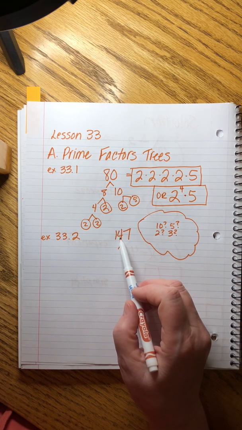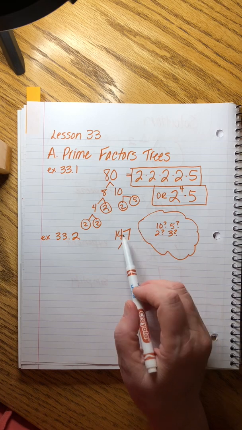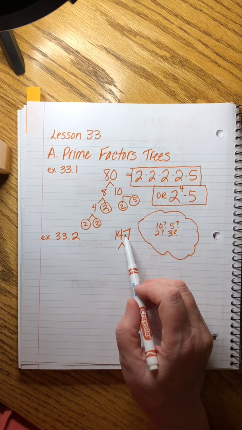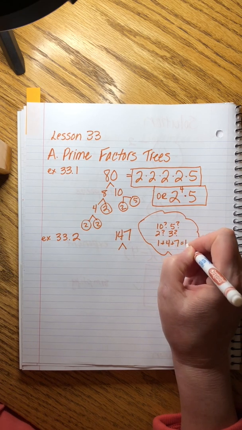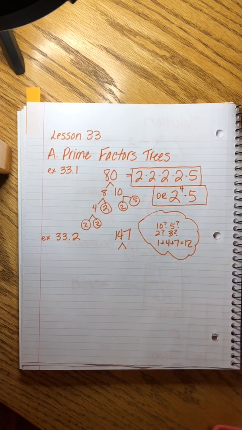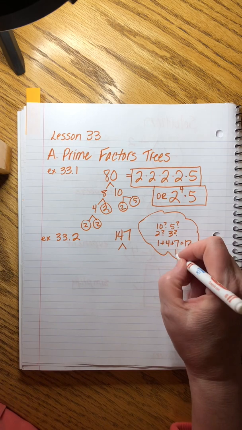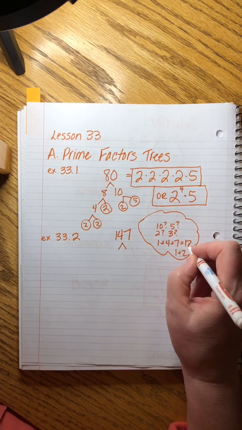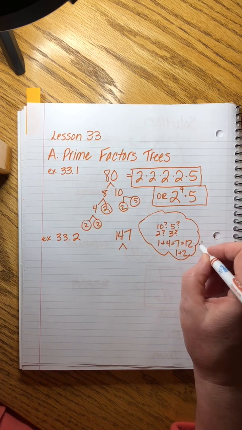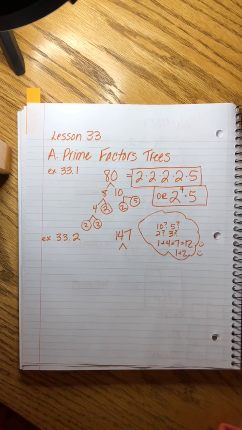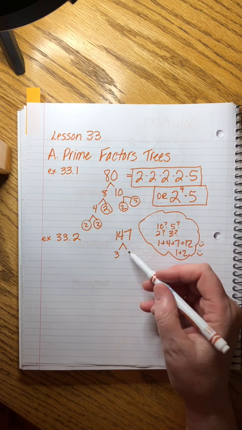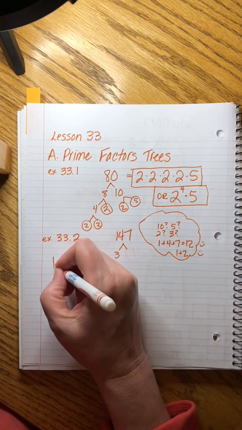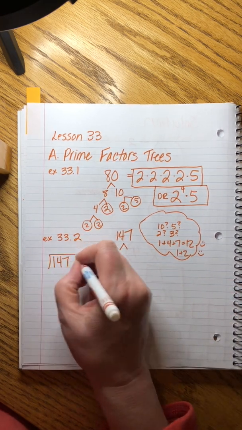1 plus 4 is 5, plus 7 is 12, right? 1 plus 4 plus 7 equals 12. 3 does go into 12, and if I wanted, I could even go 1 plus 2, right, and add the digits in 12. But both of these tell me that 3 will work. So I put down a 3. Now I have to figure out 3 times what equals 147, because that multiplication fact is not in my head.